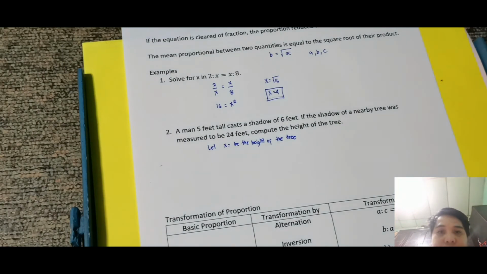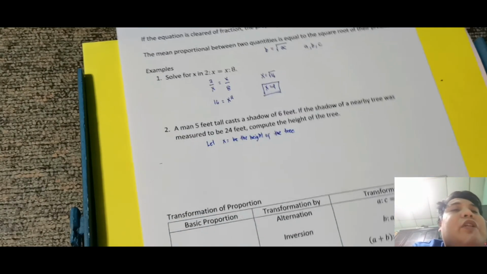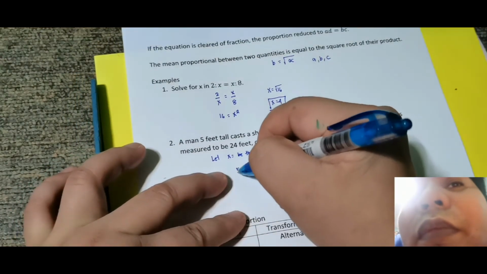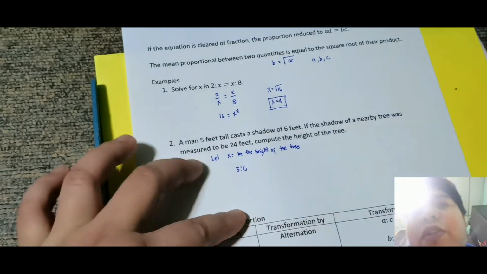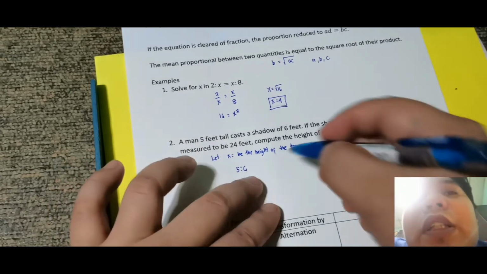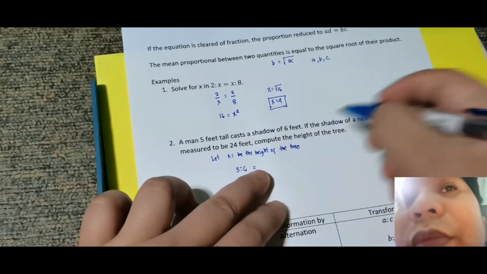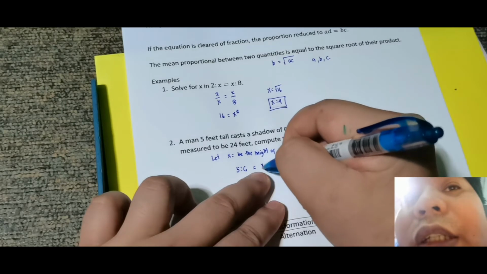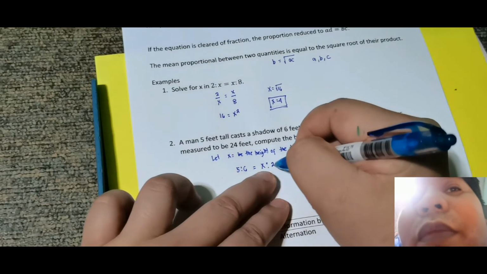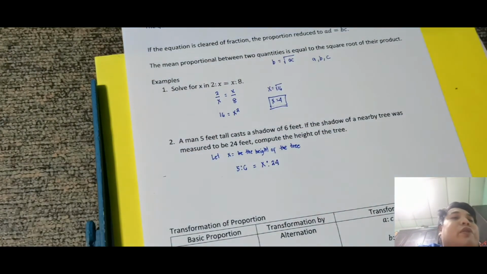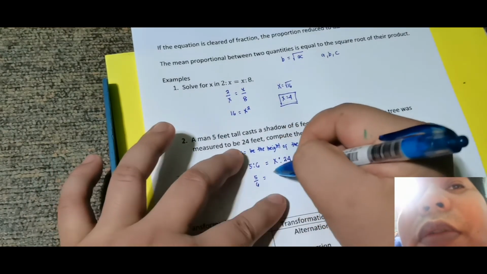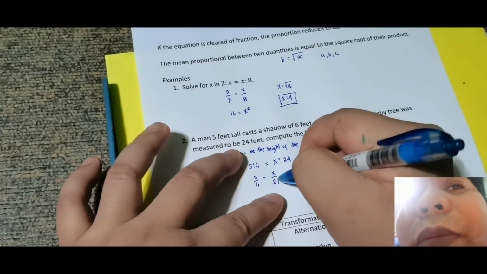Okay, so anong klaseng ratio nito? Ang magiging dalawang proportion natin is yung man. Unang is 5:6, kasi yung ratio ng height ng man sa shadow niya. Then sunod, this is equal sa height ng tree, then yung shadow na na-measure. If the shadow measure is 24 feet, that is x is to 24. Next is syempre gawin natin fraction, that is 5 over 6 is equal to x over 24.